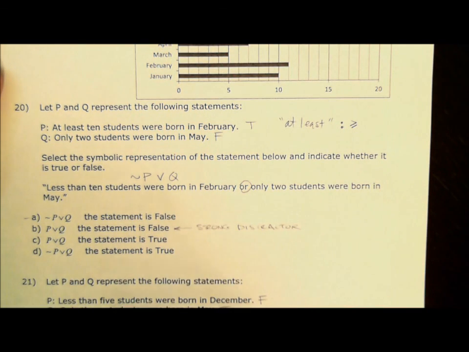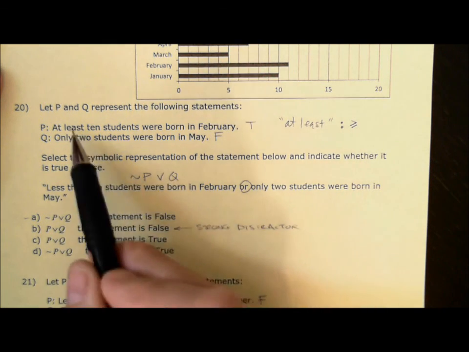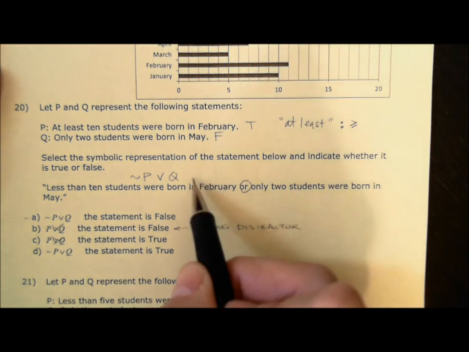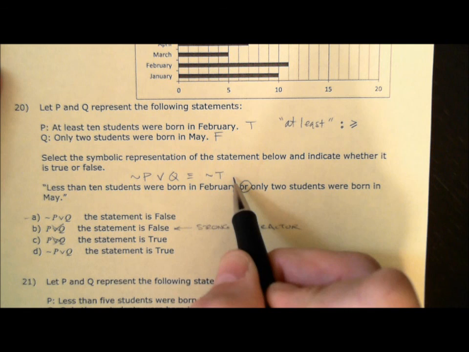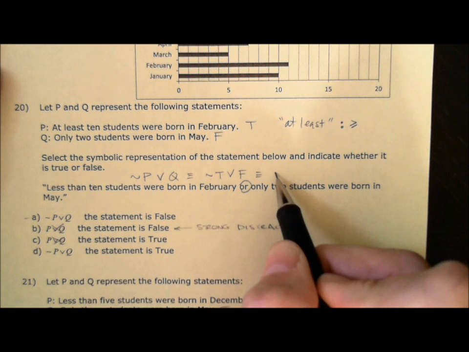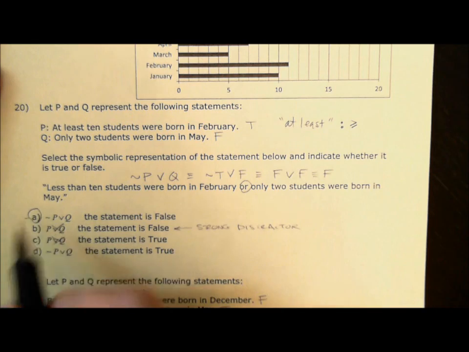Okay, so it's not P or Q, and again you can rule out. And I'm not sure why this was a strong distractor, because less than 10 students and at least 10 students are clearly not the same thing. So we want to determine again, it's either D or A, a question of whether it's true or false. In the case up here, we see we have not P is not T, not true, or Q is false. And that is the same as false or false, which we happen to know is false. So the correct answer is A.